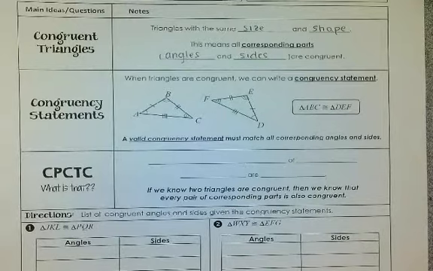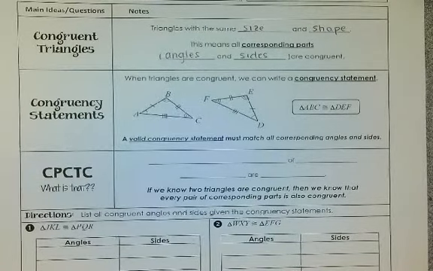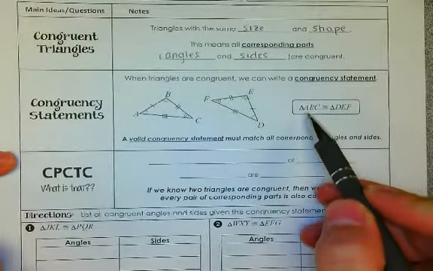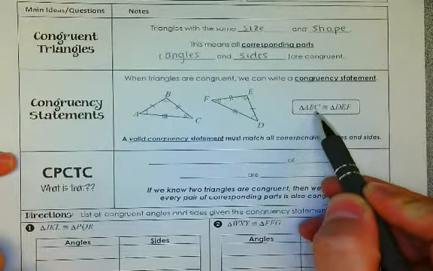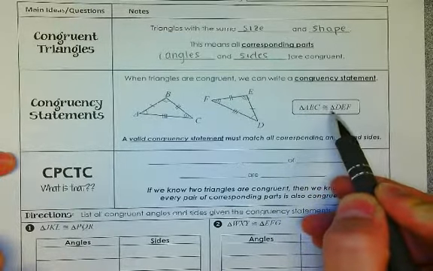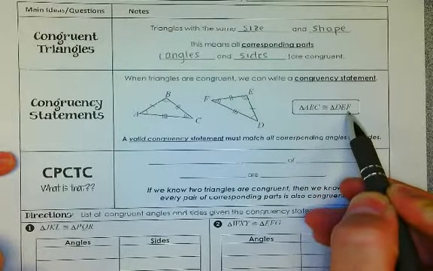What a congruency statement is, it is used for when triangles are congruent, that we can write a congruency statement. This is just lining up our corresponding parts that are congruent. So down here in our example, we have triangle ABC is congruent to triangle DEF.